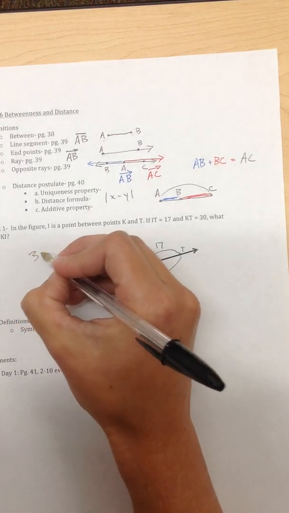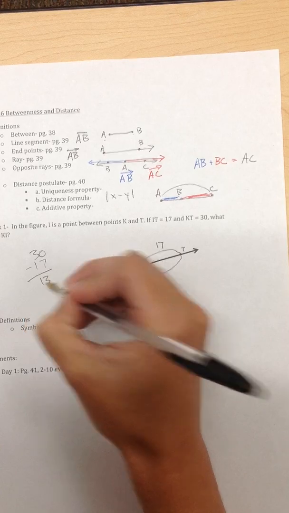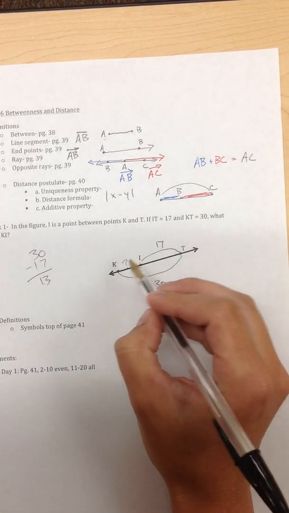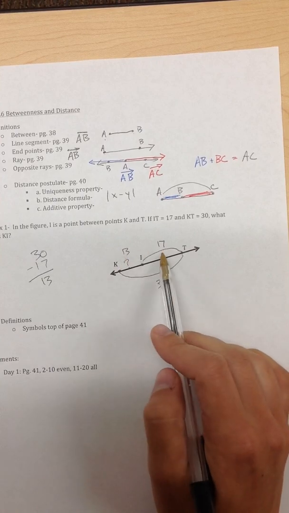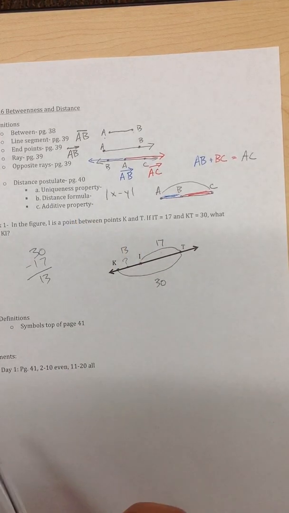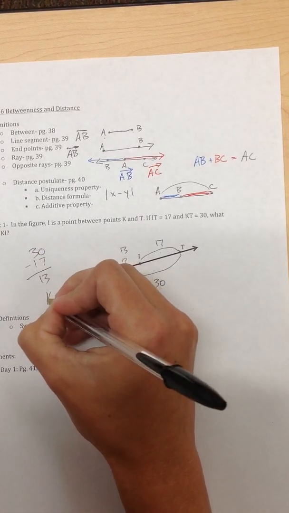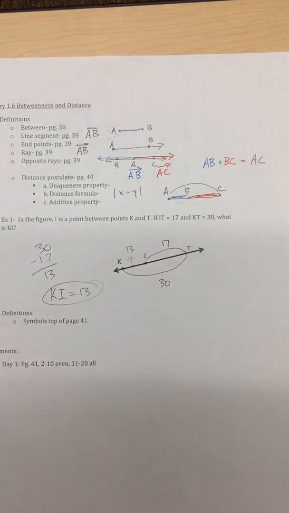So if I did 30 minus 17, that would leave me with 13. If K to I is 13, and I did 13 plus 17, thinking about the additive property, that should give me 30. Okay, so my answer for the distance from K to I is equal to 13.